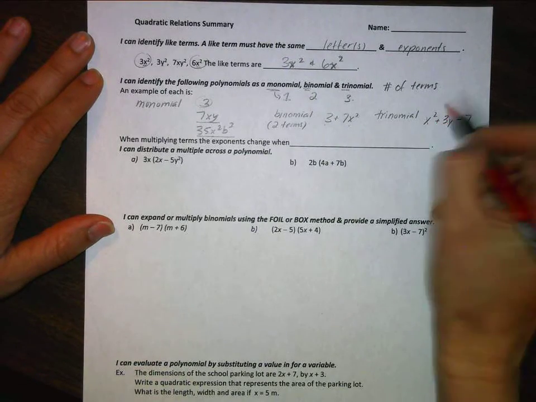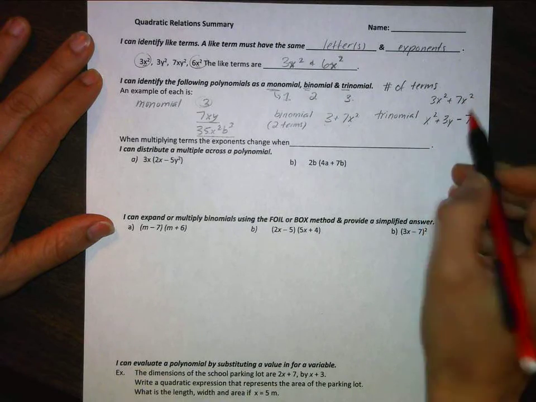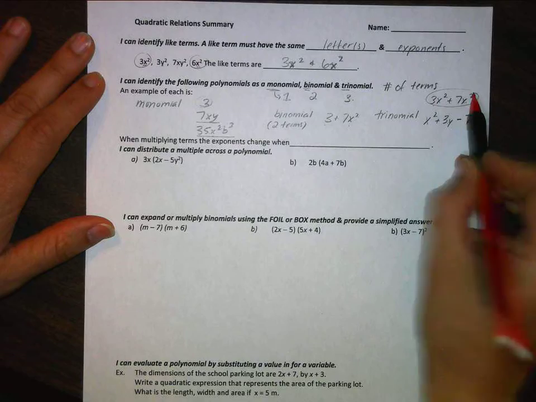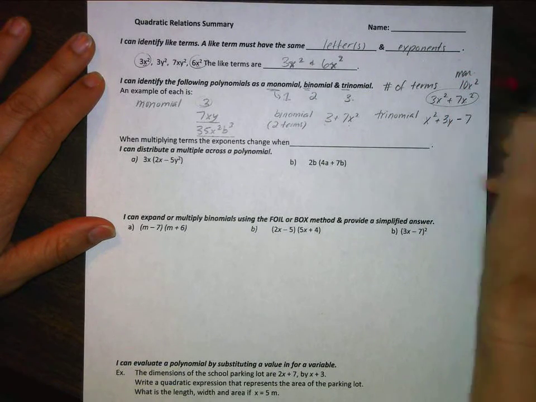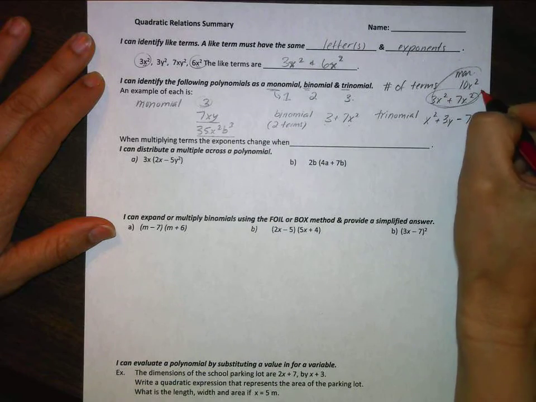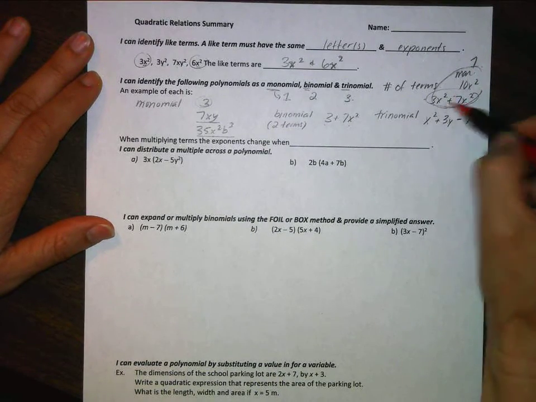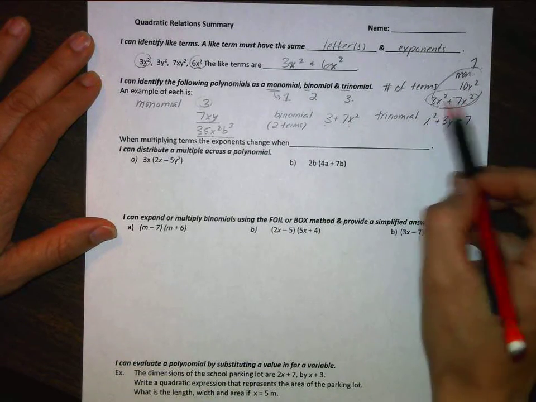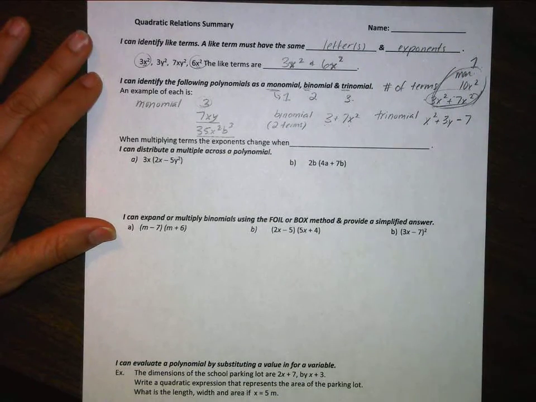So something like 3x squared plus 7x squared, you might look at that and say there's two terms, but in fact that can simplify to 10x squared, so that's actually a monomial. So that wouldn't be a trinomial or a binomial, because there's two terms, but those two terms can simplify to one. Alright, so that's just kind of a little aside.